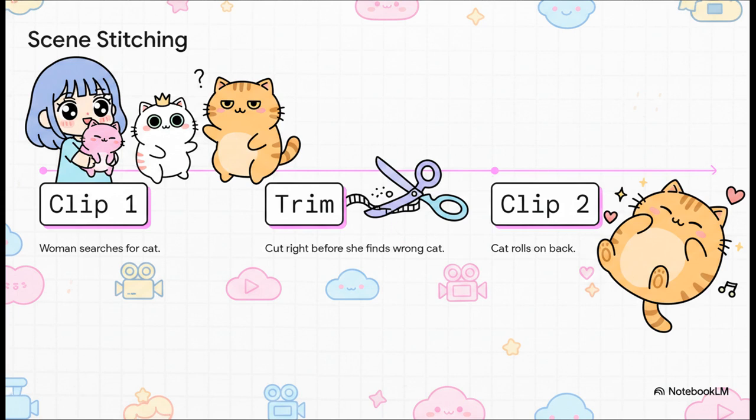Then, we edit the first clip right there on the timeline by dragging the trim handle to cut the video right before she finds the wrong cat. We might also trim the very beginning of Oliver's clip so he is already on his back when the camera cuts to him. Boom! We've just seamlessly stitched 2 distinct generations into one flawless narrative scene.